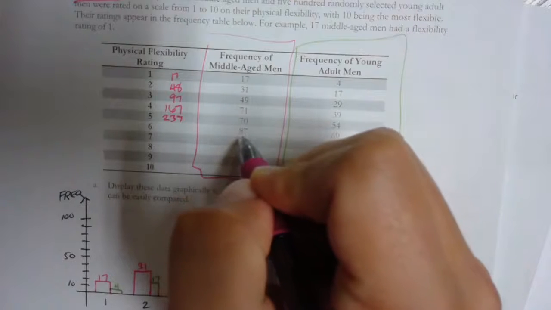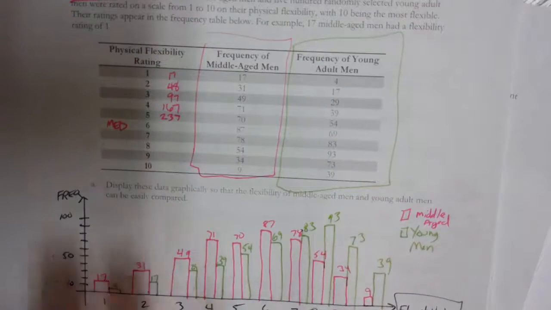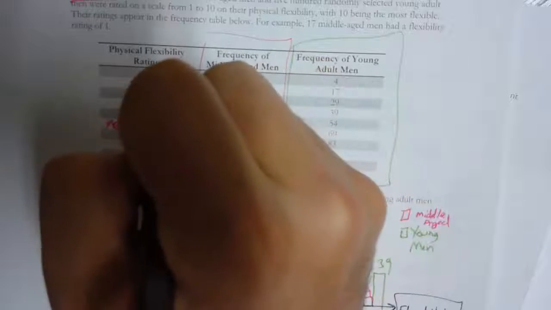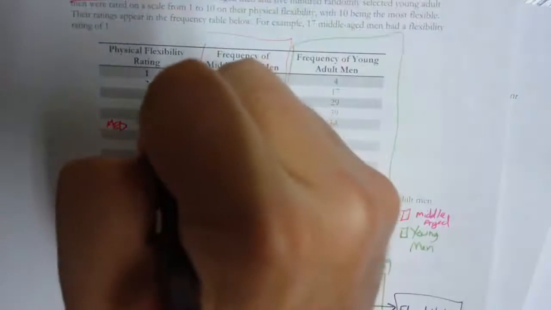So this next number is going to put us over 250 people. This is where the median is. So the median has to be 6 for this particular group. Let's just add this up real quick. So that'd be 314.